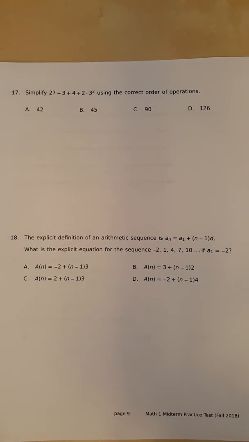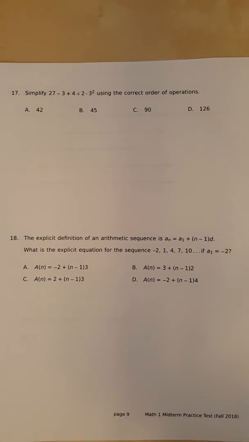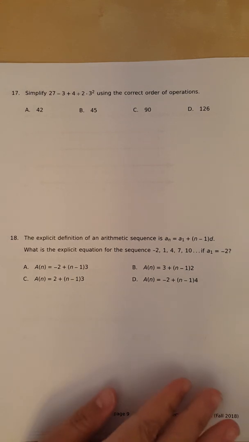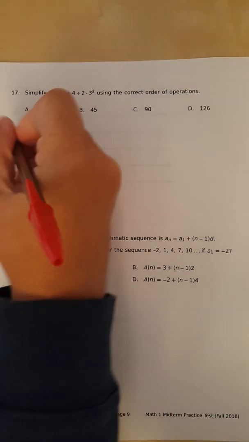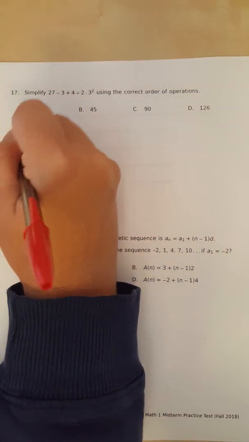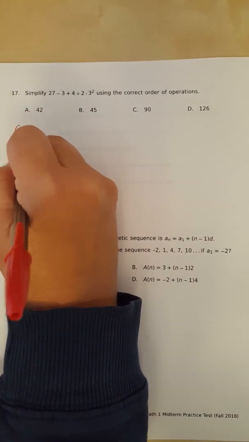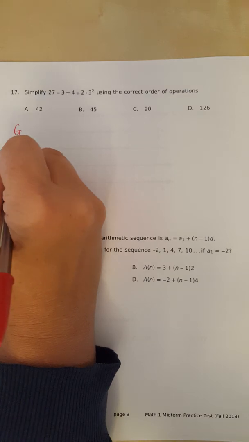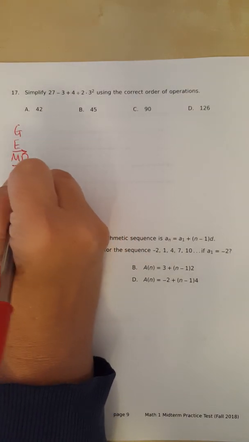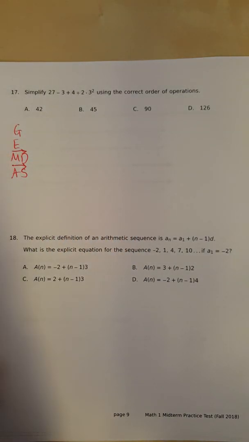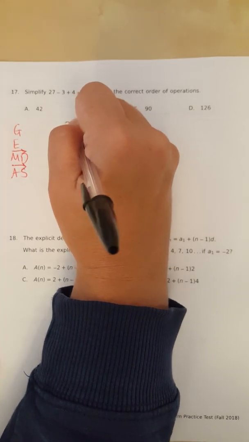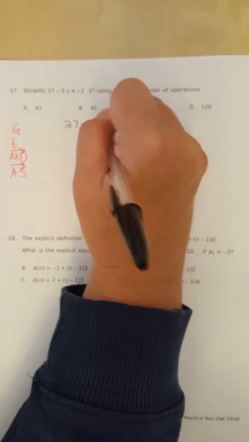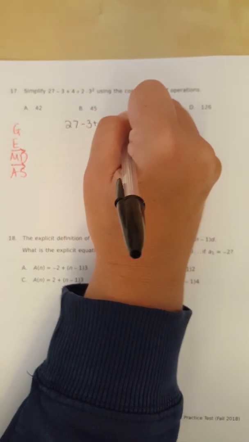All right, we're back with part 2 of your practice midterm. So question number 17 asks us to simplify using the order of operations. Quick reminder, here's what we're using: grouping, exponents, multiply and divide from left to right, add and subtract from left to right. So here's our problem: 27 minus 3 plus 4 divided by 2 times 3 to the second.